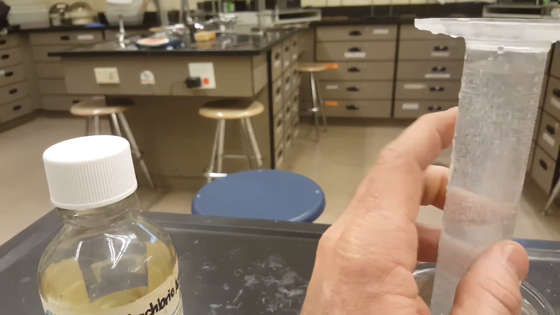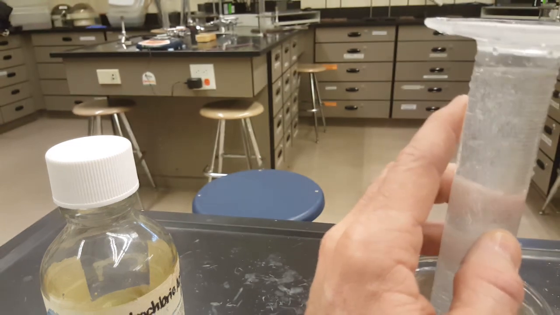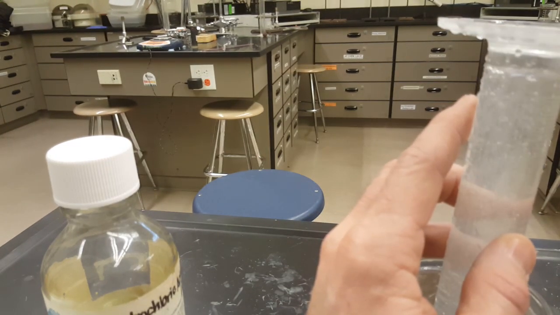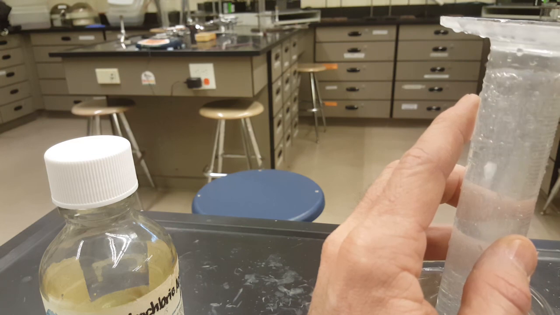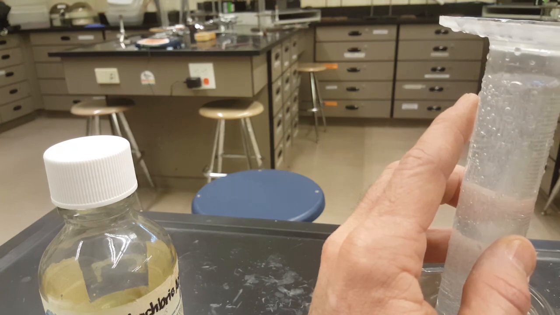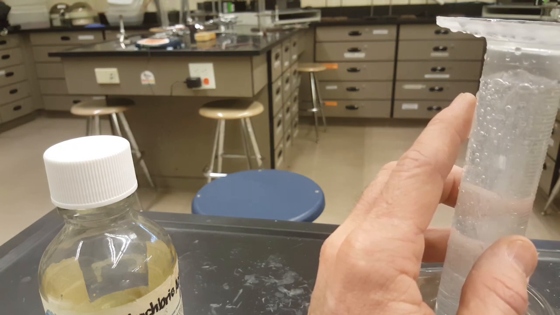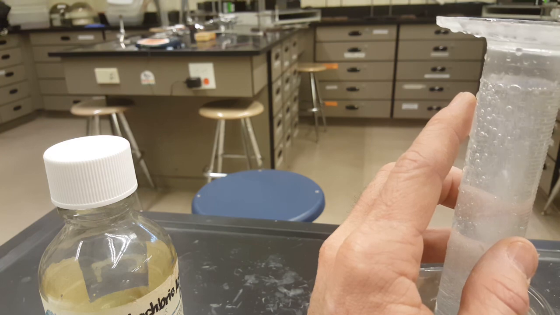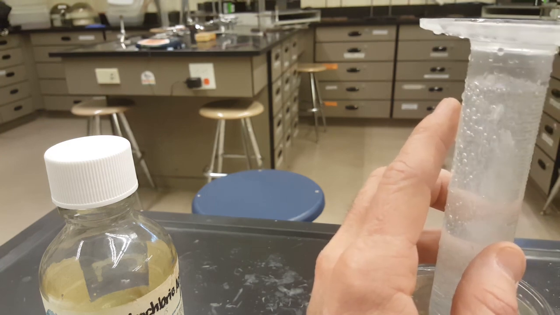And you roll the numbers around, and it looks like about 3 milliliters. I'm going to say 3.0 milliliters. I'll mark the spot. That is the air that snuck in. That's going to contribute to my error later.